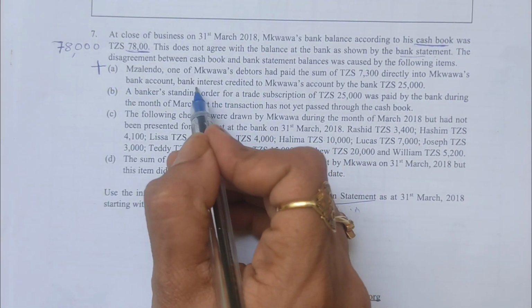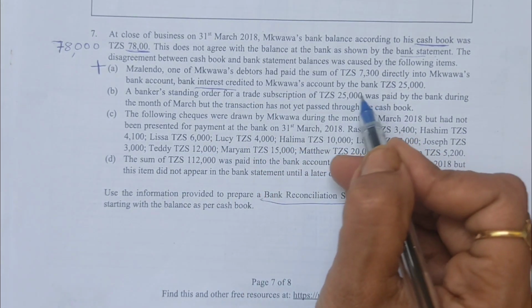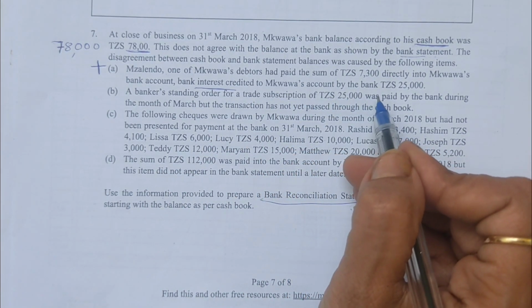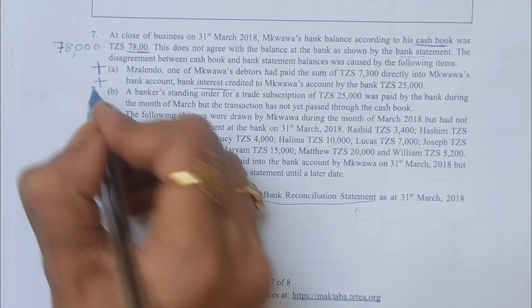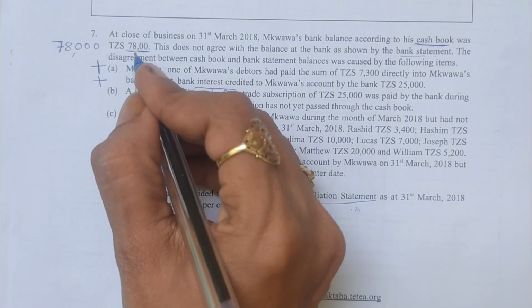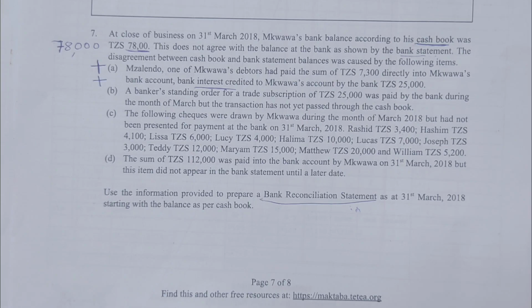Now the second one, bank interest credited to Makwawa's account by the bank. Again here the bank directly collected interest. So as interest is credited in the bank, but no information has been received till now for the cash book, there is no entry for this. In this case, the cash book will show, of course, less balance, and the bank statement will show more balance. So here again we have to add this 25,000 to the cash book balance. See here, apply the rule of what the other party has done.